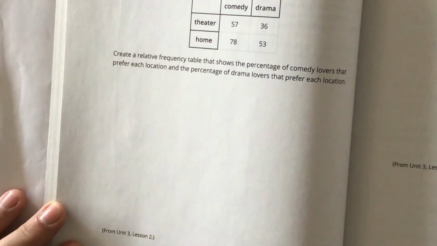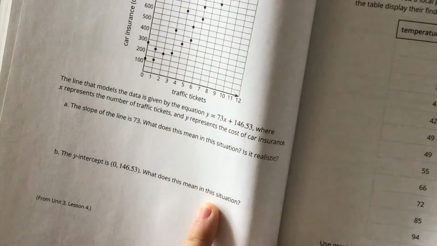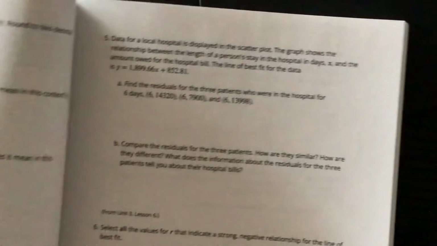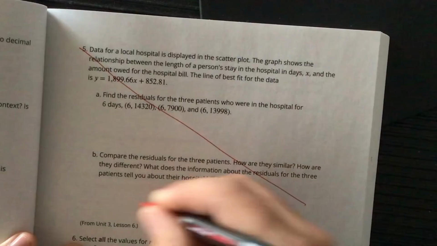Now there are a few more questions today. It is a review of all of them. I believe there's one that talks about residuals that we'll throw out. Question 5, page 123.